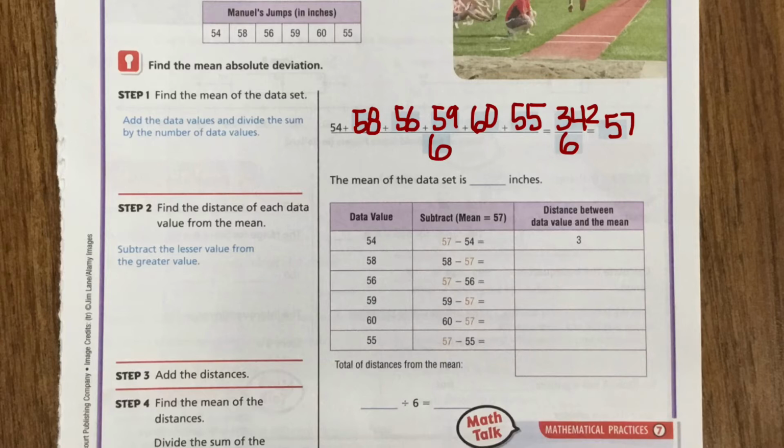So now I'm going to take that mean and find the distance between it and the original numbers. What is the distance between 54 and 57? What's the difference between 58 and 57? What's the difference between 56 and 57? 59 and 57, 2. 60 and 57, 3. 55 and 57, 2.